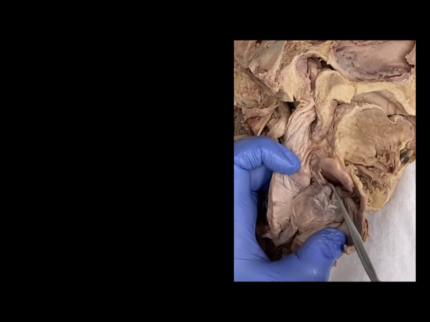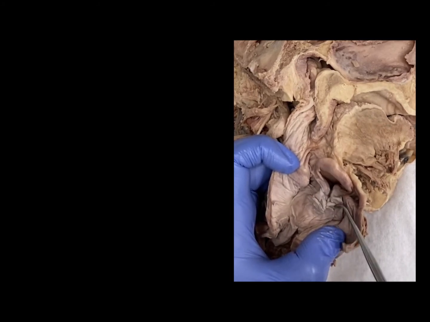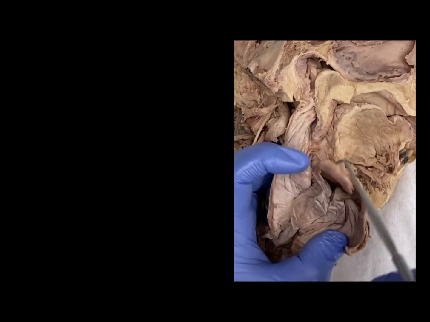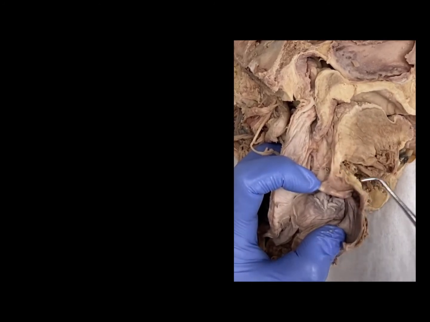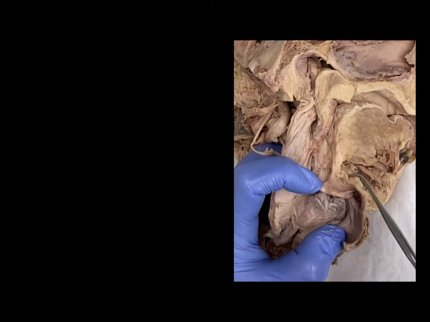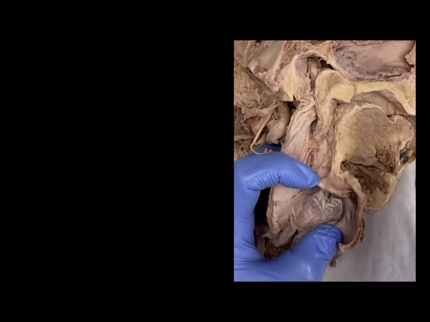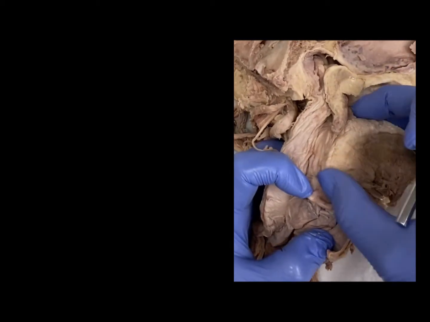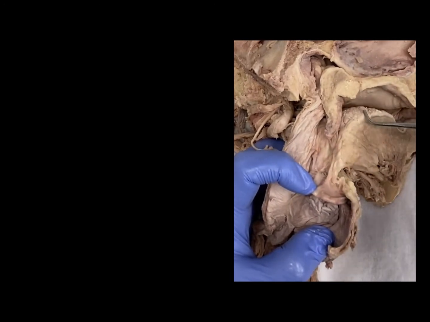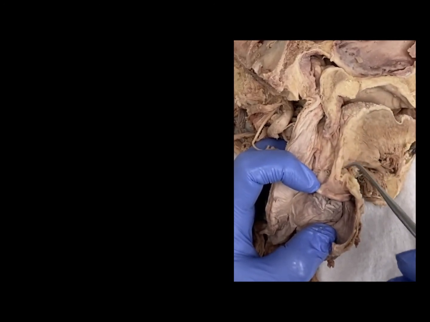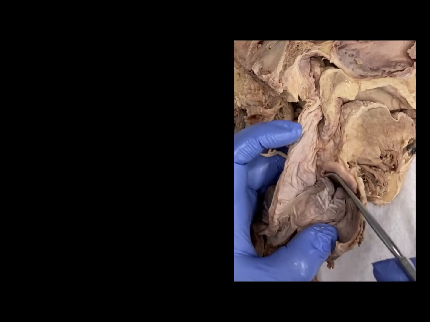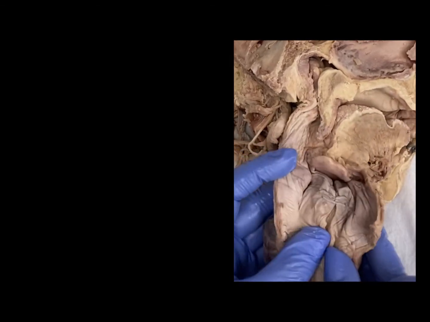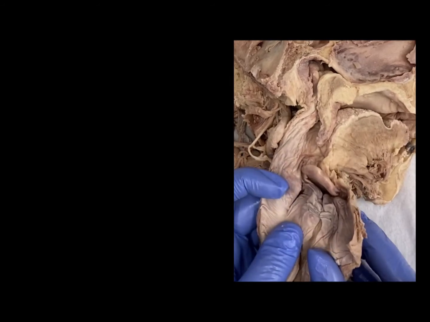Here, this would be the posterior mucosa, these would be the lateral mucosa, and then here, this is the anterior mucosa or the vallecula. If you're just receiving a laryngectomy specimen, this would be cut and this would be a surgical margin. But here in the body, it's still attached and continuous with the mucosa that's going to go up and cover the tongue. So here would be the back of the tongue, and then this right here is that anterior mucosa or that vallecula.